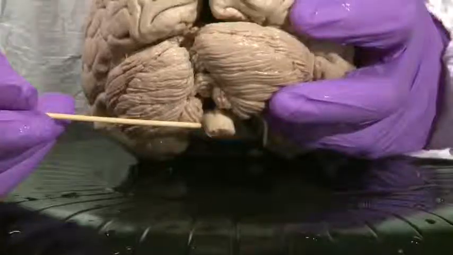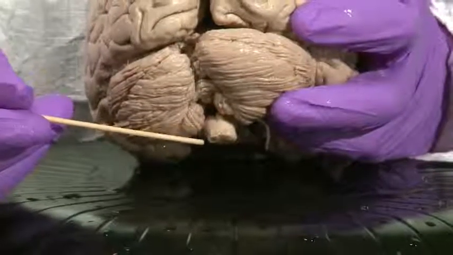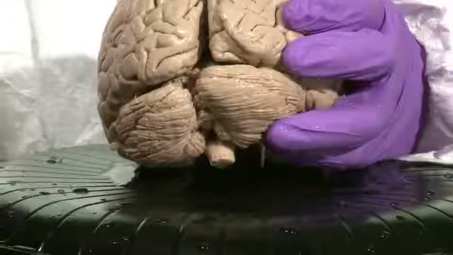But to really get a good look at the hindbrain, the rhombencephalon, we need to look at the ventral surface of the brain.